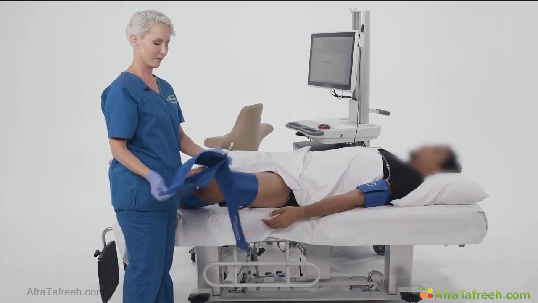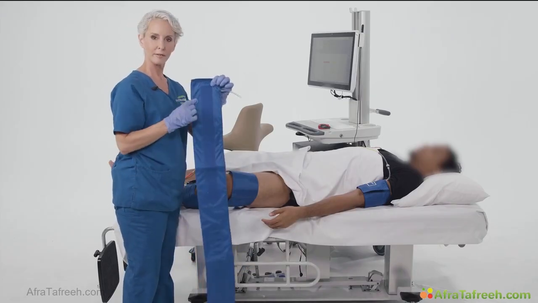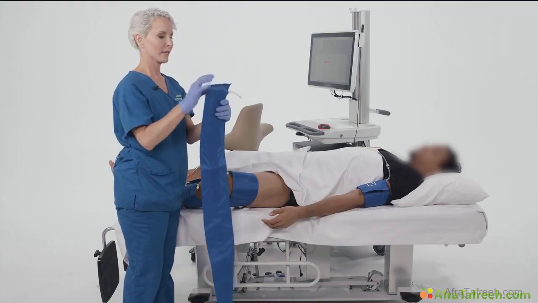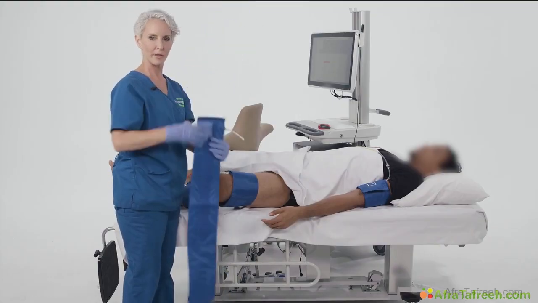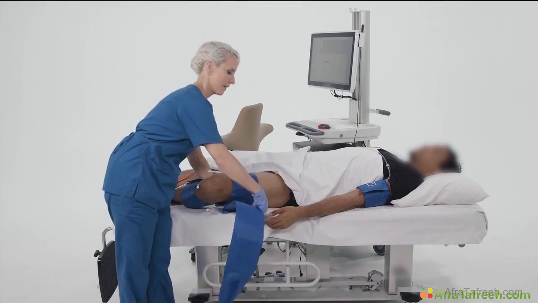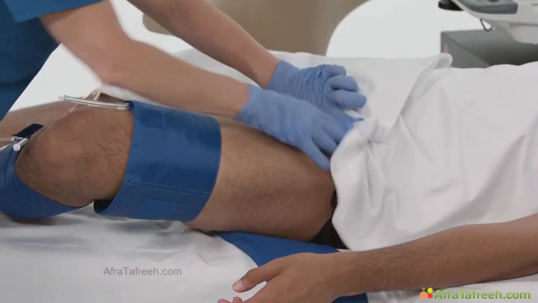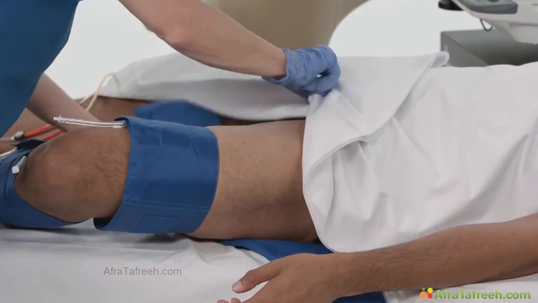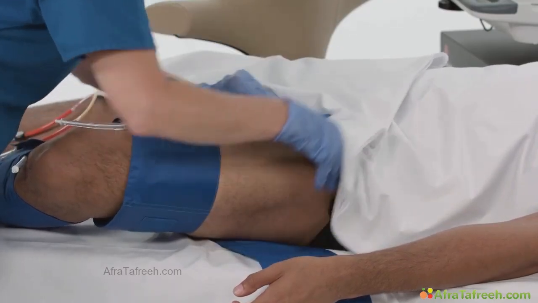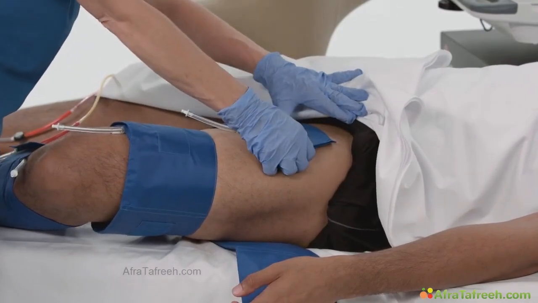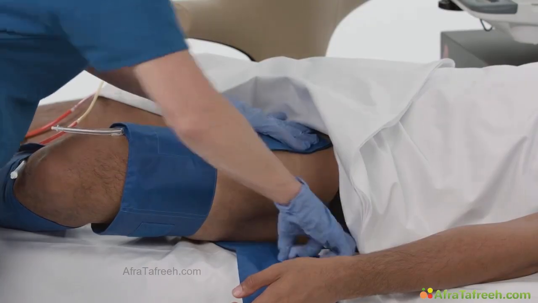For the upper thigh, we have a 12 centimeter diameter cuff, but note that this one is extra long. And it also has a firm board in it, which will help keep the cuff at the top of the thigh. Keep your leg relaxed. The top of this cuff should be at the crease of the groin.